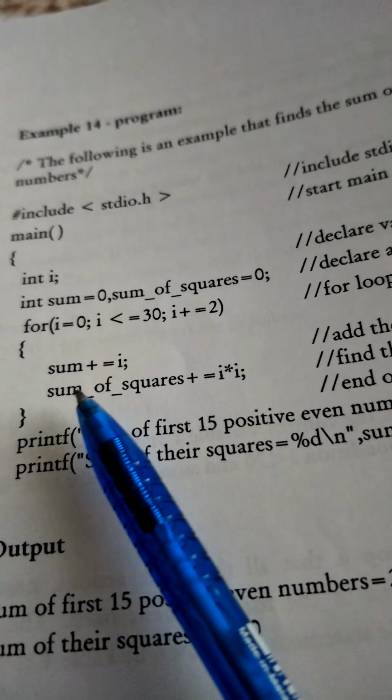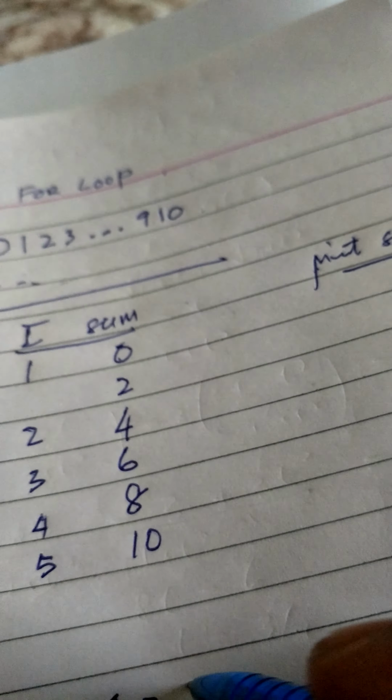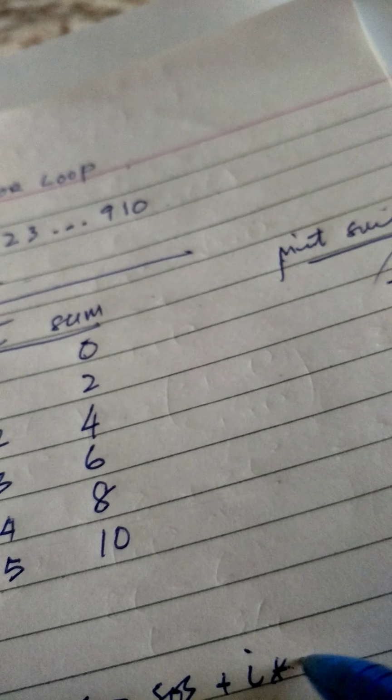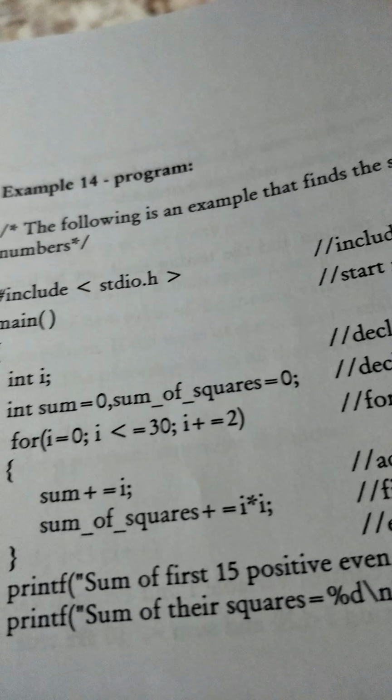This means that, okay, this line, just that line, means that sum of squares equals sum of squares plus I squared. I times I. That means I squared.